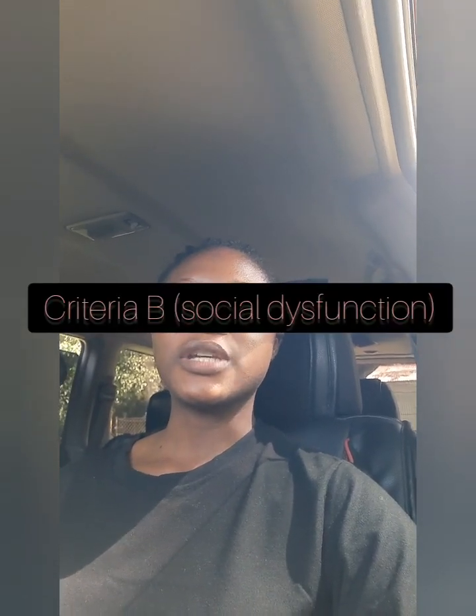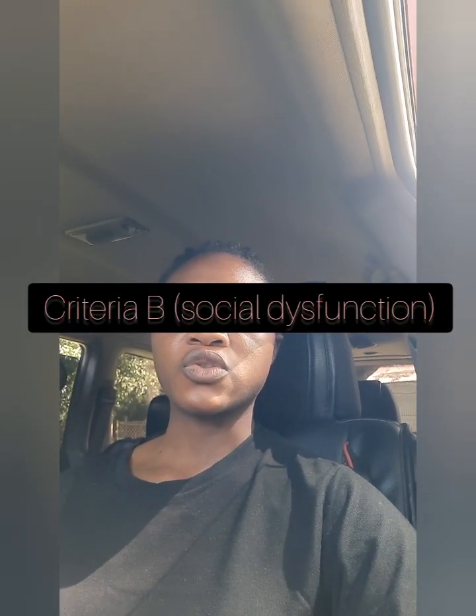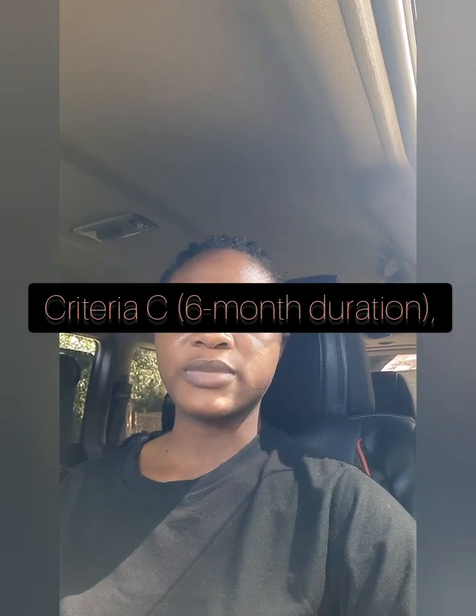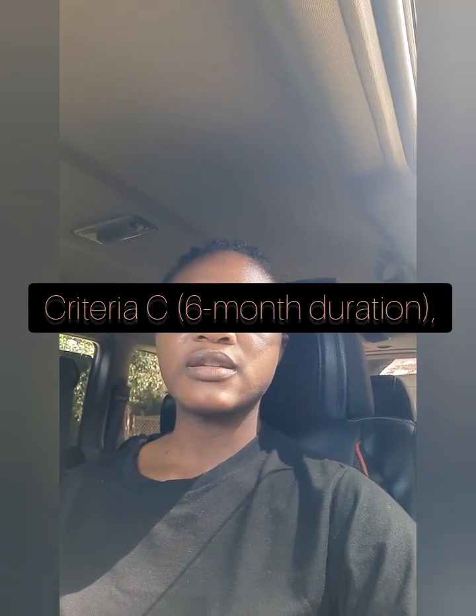And then criterion B of this whole thing refers to social dysfunction. This is when you are having those delusions and hallucinations, but in the absence of a major mood disorder. So this will obviously affect your social functioning, like work and stuff like that. Criterion C, which refers to the mood aspect of it, there should at least be like a 6-month duration of these mood episodes, right?